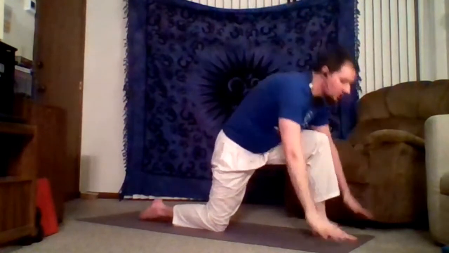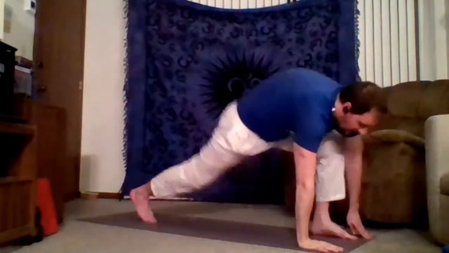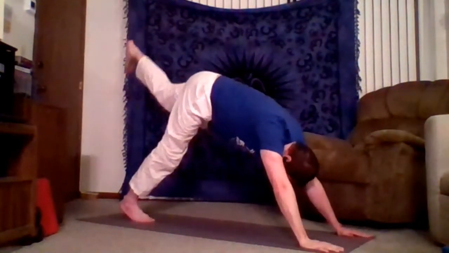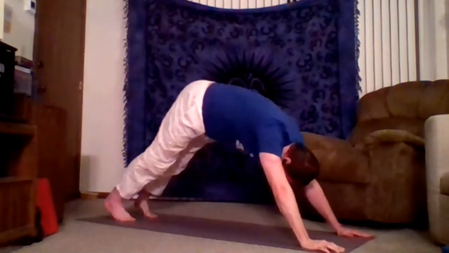One more inhale, coming deeper into the back bend. Exhale, palms come down, tuck the right toes. Inhale, left leg up and back, no noise. And exhale, back into your mountain pose.